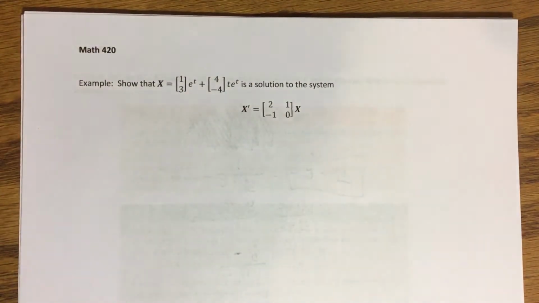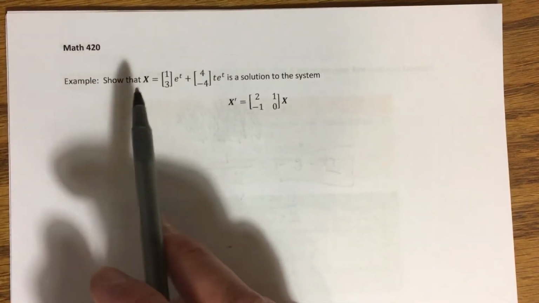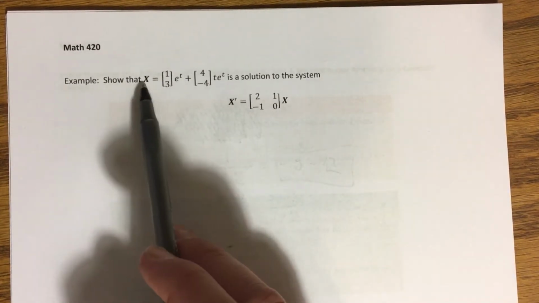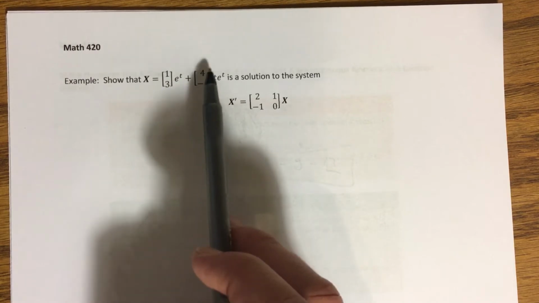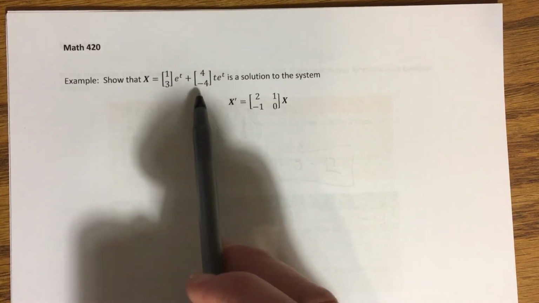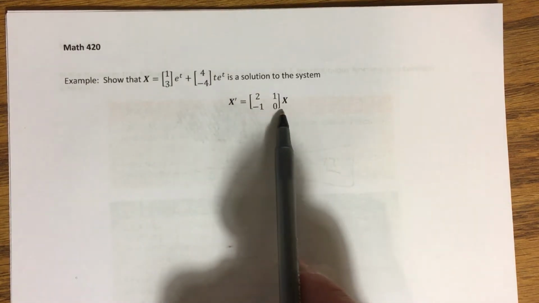All right, so in the last video, towards the end, we introduced the idea of a solution vector for a system of equations. And what I want to do is an example where we're verifying that a given vector is a solution vector. Okay, so here we have a given solution vector, x is equal to [1, 3] e^t plus [4, -4] t e^t, and we're asked to show that this is a solution to this system of equations.